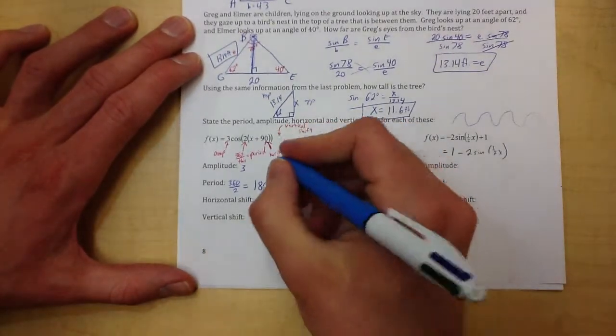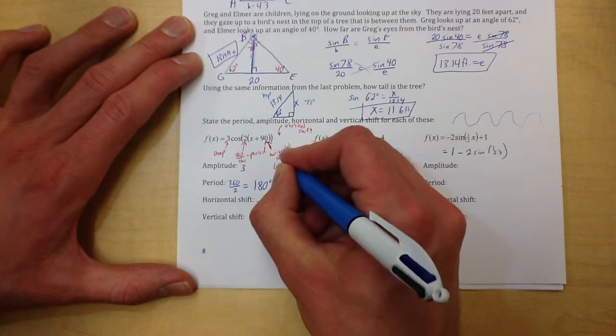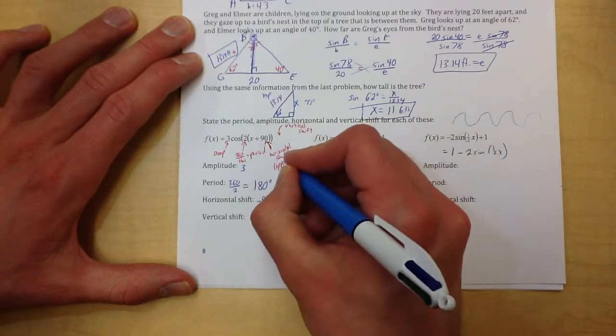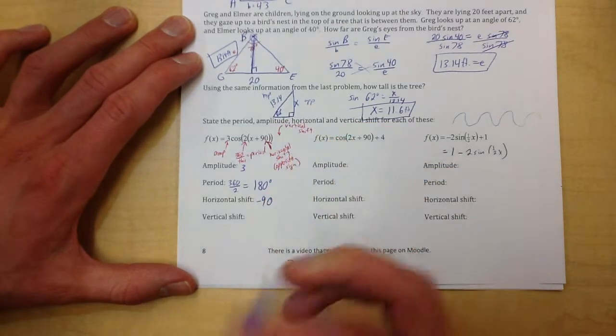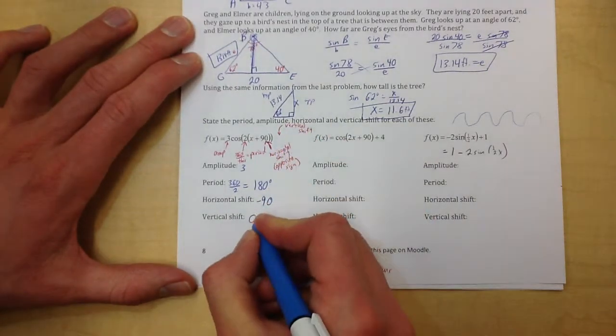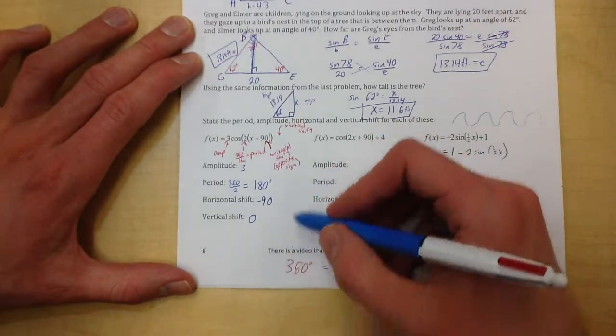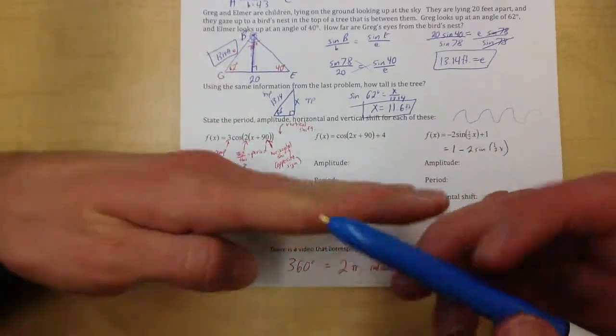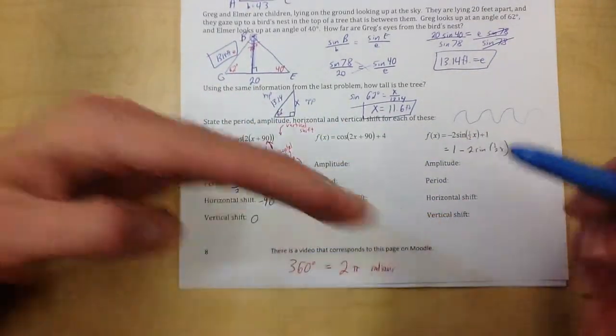So let's go in here and let's write this down. It is the opposite sign. There's still one more exception. We'll get to that in just a minute. And the vertical shift in this case is 0. If we were to graph it, it would be centered around the x-axis at 0. It would have the x-axis and it would just kind of go from there.